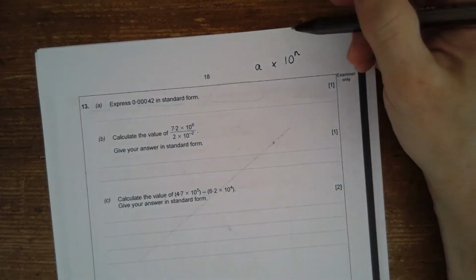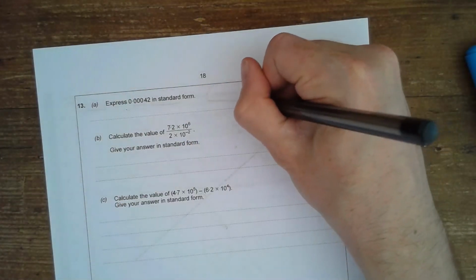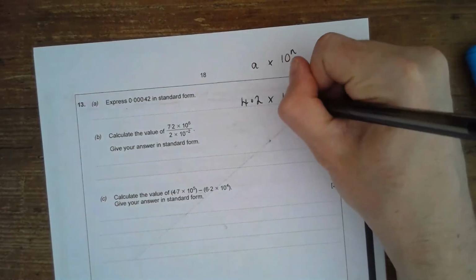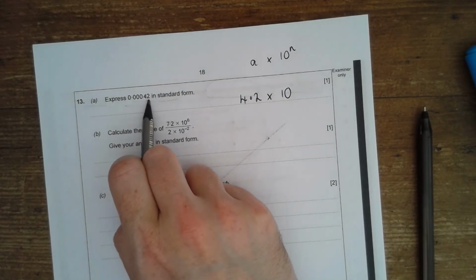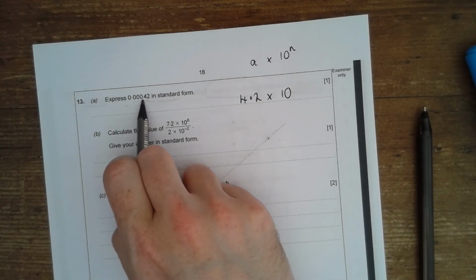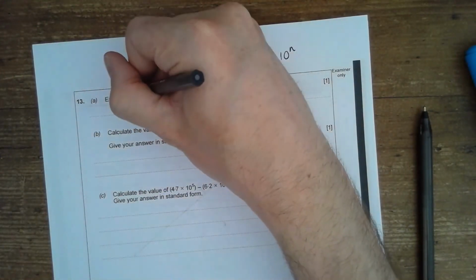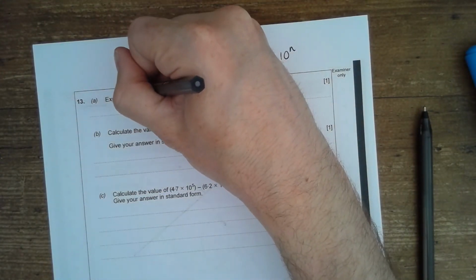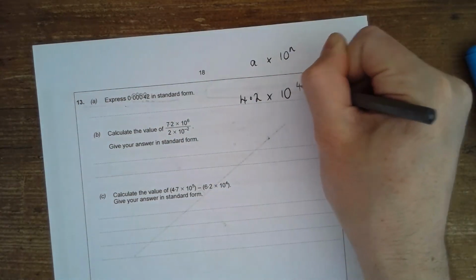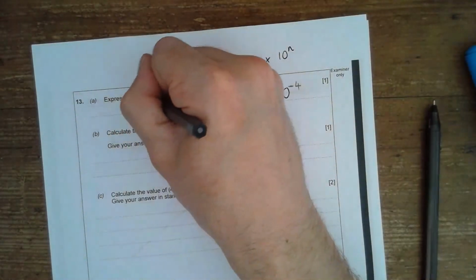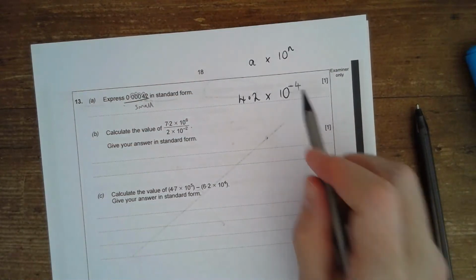Now, in terms of what we need to do here, to write this as a number between 1 and 10, it is going to be 4.2. And that is because that's the only place I can put a decimal to make it a number between 1 and 10. If I did it there, it would be 0.42, which isn't between 1 and 10, and here would be 42. Now, if I am going to put the decimal there, how many times does that decimal need to jump? How many numbers pass? 1, 2, 3, 4. So the answer would be not 4, but minus 4, because this is a small number, okay? So if it's a small number with decimals, with noughts in it, you always put a minus there.